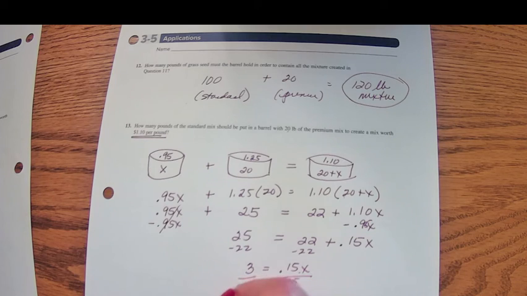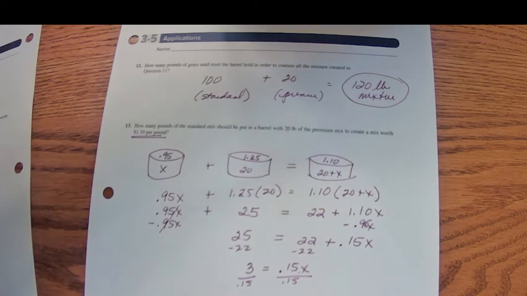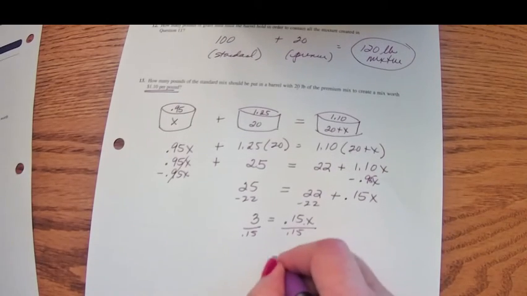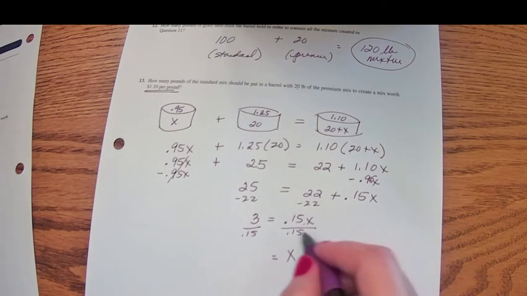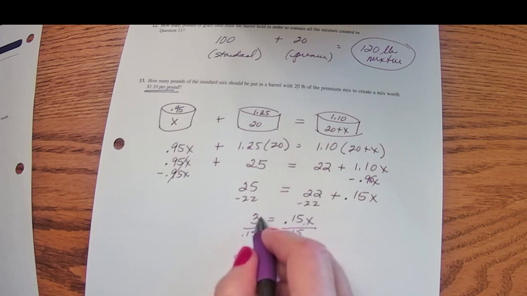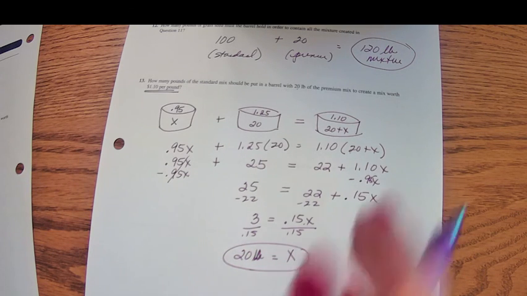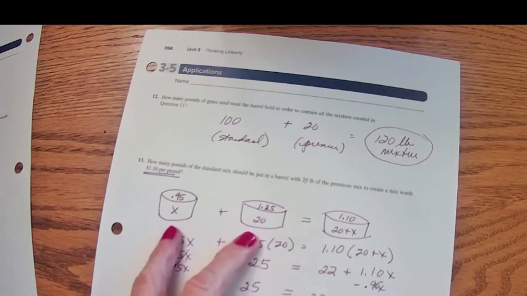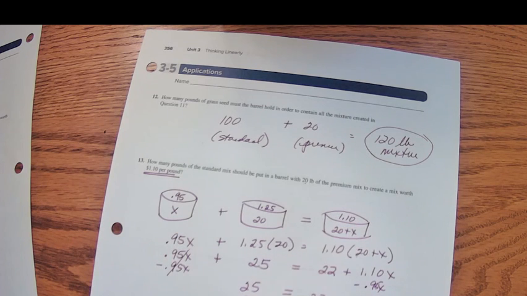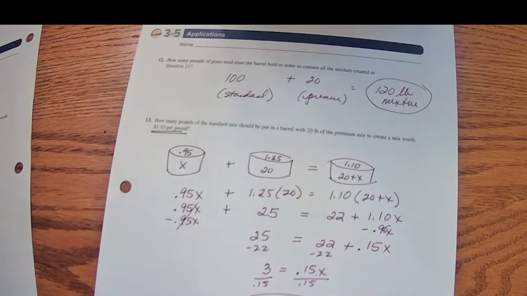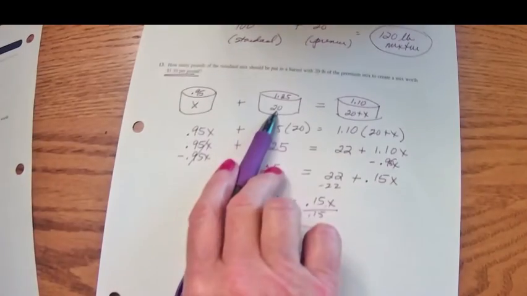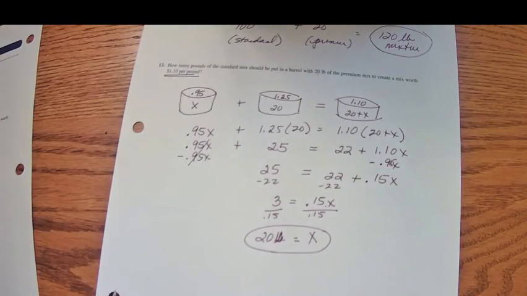Let's get x by itself by dividing both sides by 0.15. And x, which is the number of pounds of standard mix, would be 20. 3 divided by 0.15 is 20 pounds. And this kind of fits with the way we started this application. An equal number of 50-50 mix would sell for $1.10 per pound. So if you remembered that from our original problem, you could have just said, oh, I'm going to need an equal amount, and said, I know I would need 20 pounds. But it's good to go through this process also.